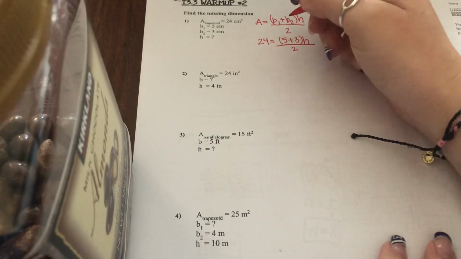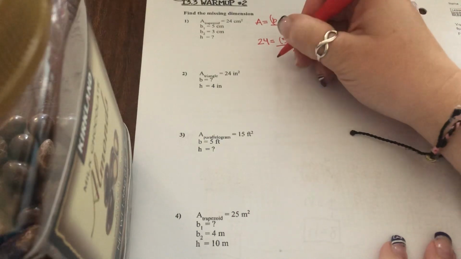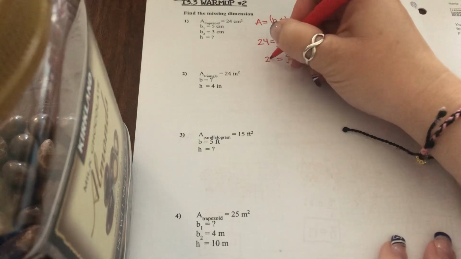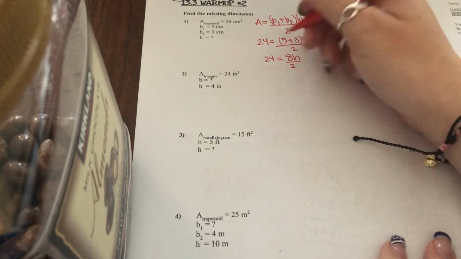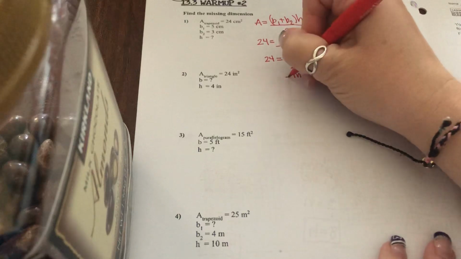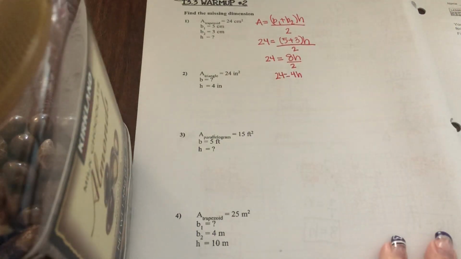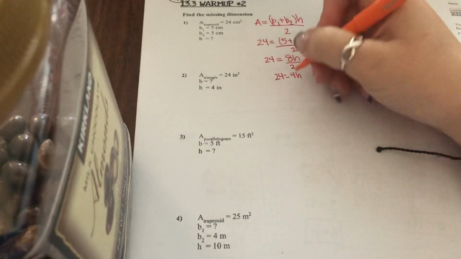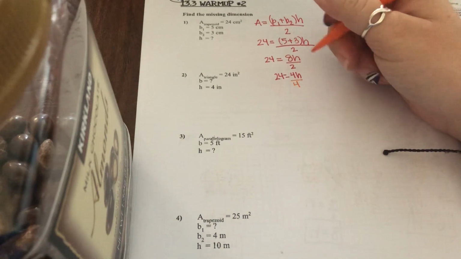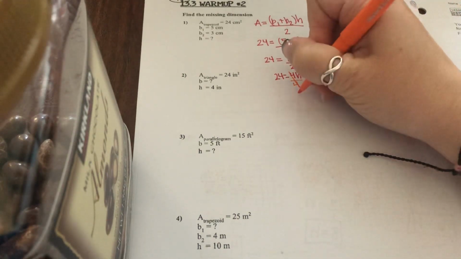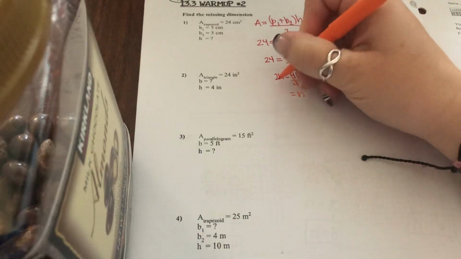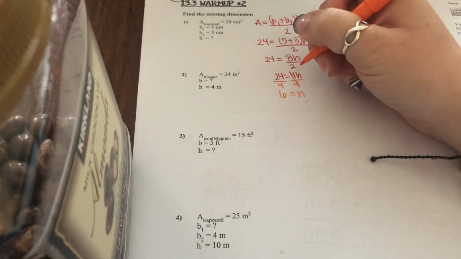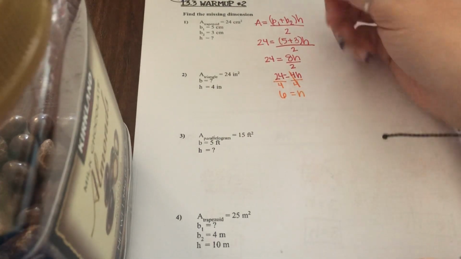Okay, simplify what you know. The top part, 5 plus 3, is 8 times height divided by 2 equals 24. 8 divided by 2 is 4. 4H equals 24. And now you want to get H by itself. So the inverse of multiplying by 4 is to divide by 4, and 4 divided by 4 is 1. So you now have 1H equals, whatever you do to one side, do to the other. 24 divided by 4 is 6. So my answer is H equals 6.